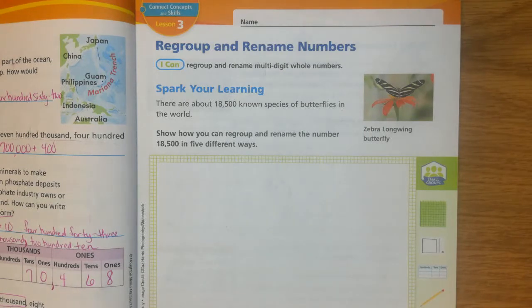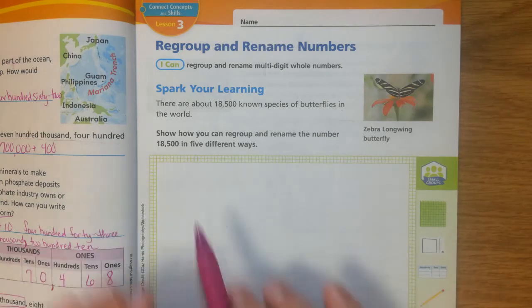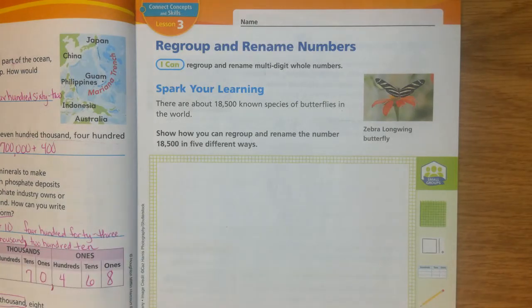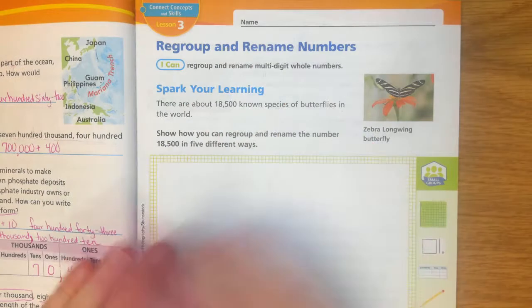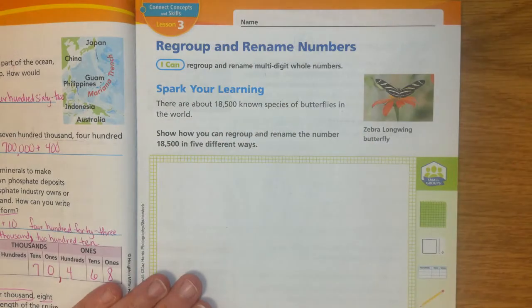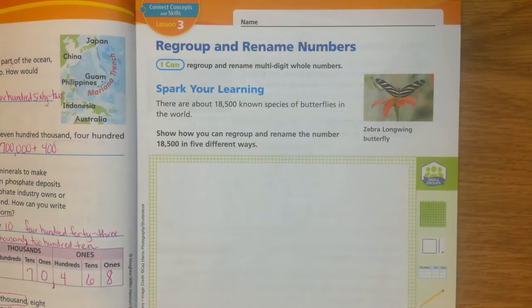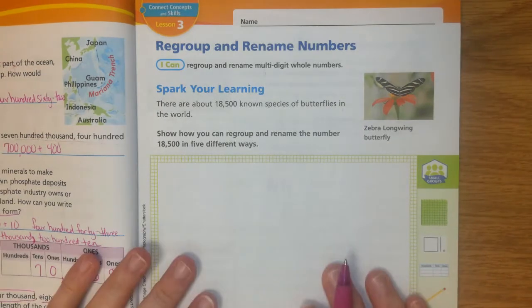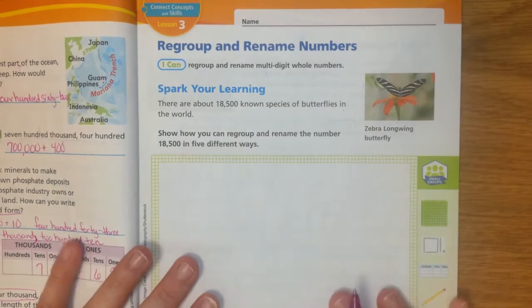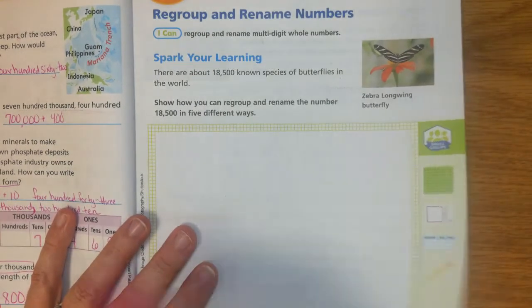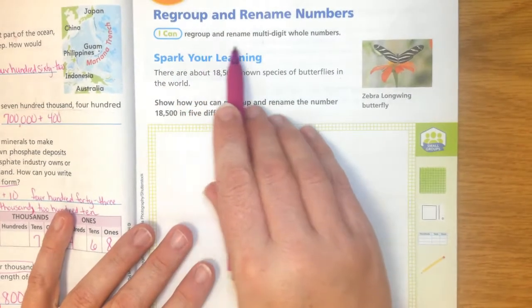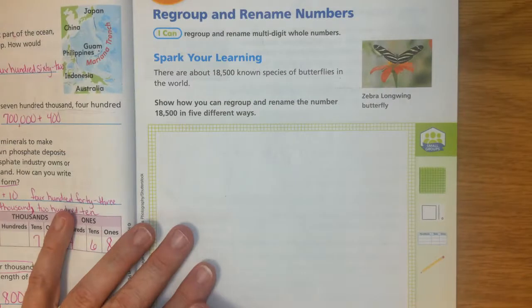We know that as we go up our place value, we can go 10 times greater than. So now we're going to use a lot of that work to help us regroup and rename our numbers. Using a lot of place value work and the stuff that we've done in these first 2 lessons is going to help us do this next work. So when we're done, you're going to be able to regroup and rename multi-digit whole numbers.